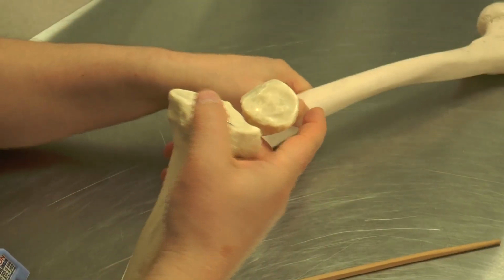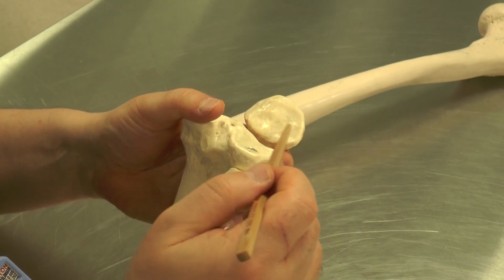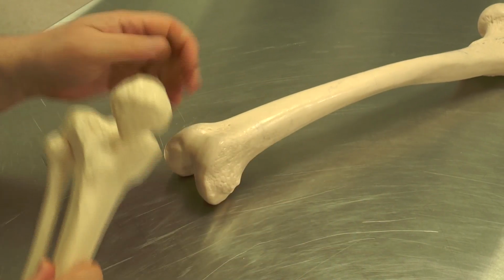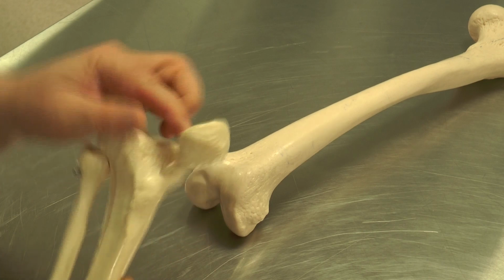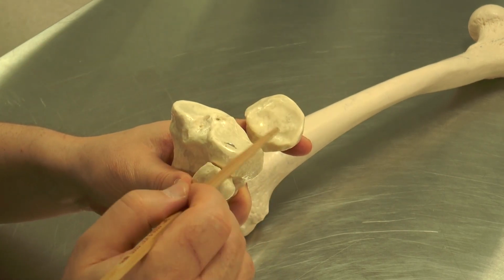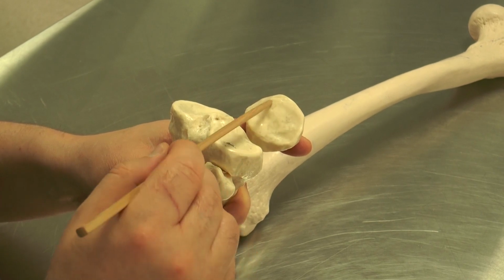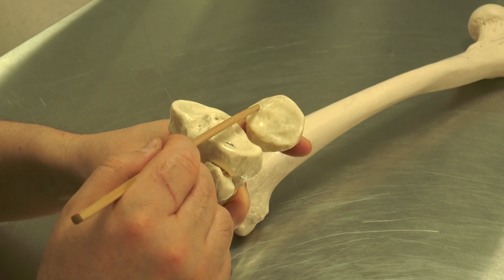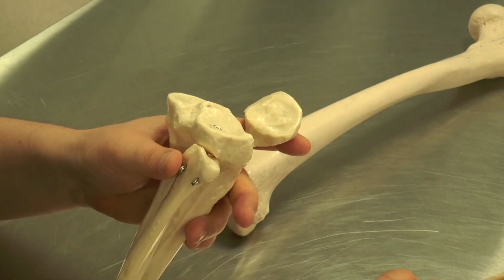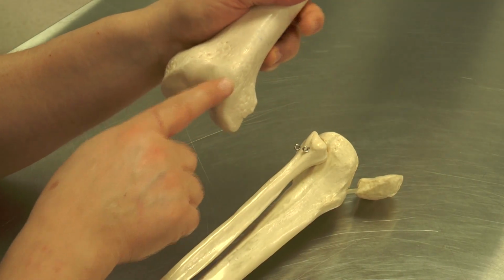Okay, let's look at the patella. The patella has a medial articular facet. Sorry, let me look at here. So this is the medial, and we have the medial articular facet, and then we have the lateral articular facet. The medial articular facet attaches to the medial condyle, and the lateral articular facet attaches to the lateral condyle. Simple. And this here is the patellar surface.